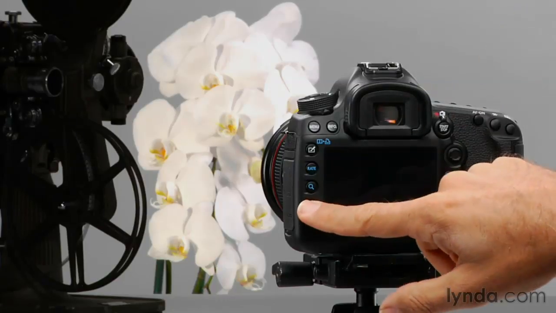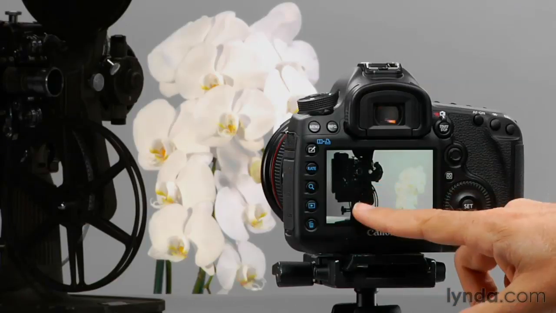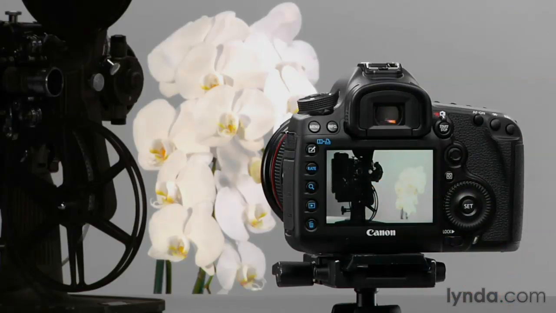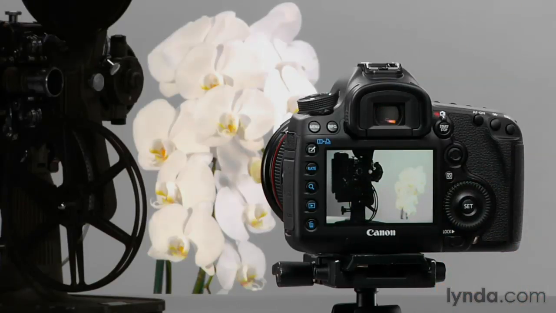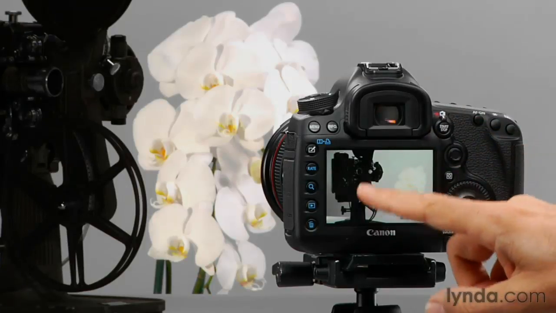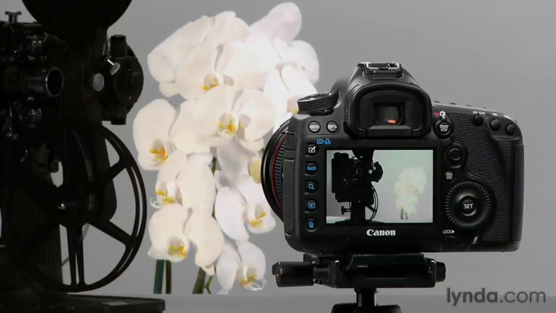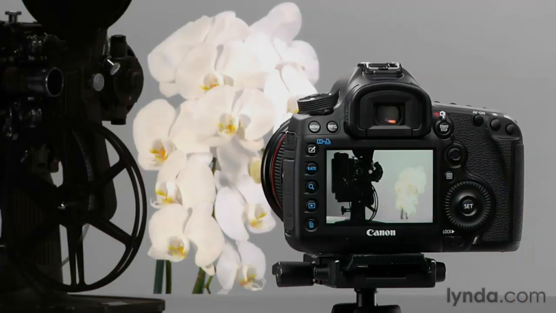And if I go into playback mode here, you can see that I've got okay detail on the projector over here. As I stand here looking at it with my eye, I can see tremendous detail, much more than I can see in there. Over here, the flowers are well exposed. I can see detail on them. This is actually what the meter has decided to do, is protect the flowers at the expense of the projector. So though my eye can see detail in both, my camera has to choose between one or the other and has chosen to protect the flowers.